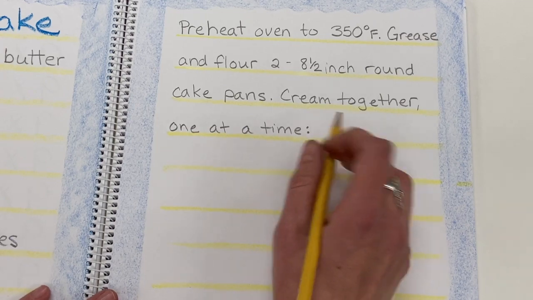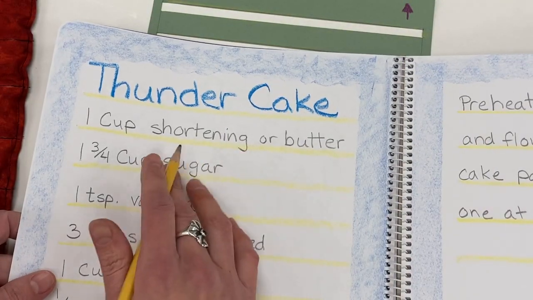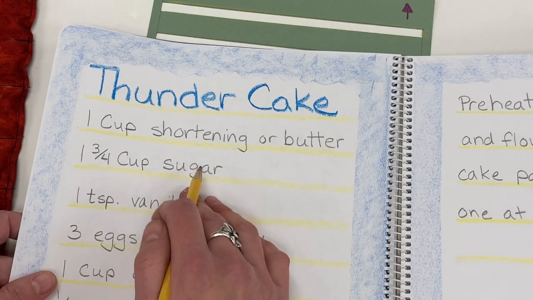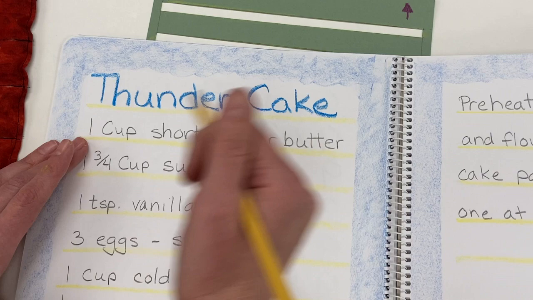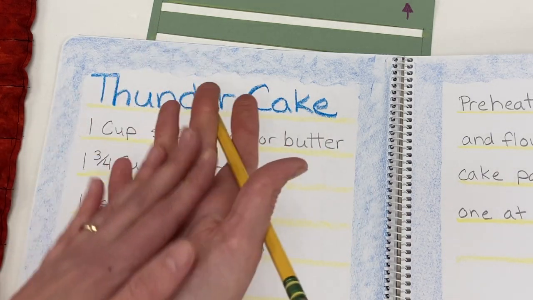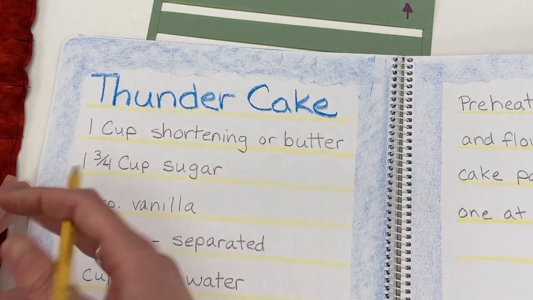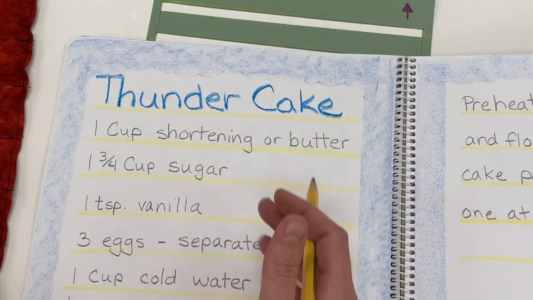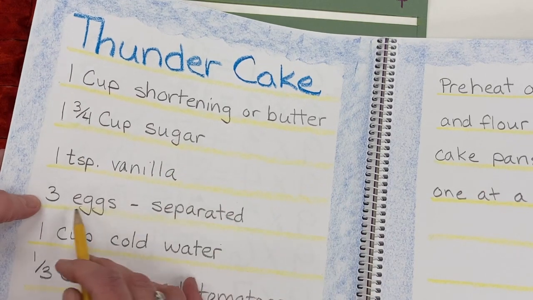That means that we're going to put together the first few ingredients here, this shortening or butter with the sugar. So you want to put those 2 ingredients in the bowl and really mix them together so that they're really creamy and kind of really smooth consistency. So you want to get them nice and smooth before you add anything else. And then you can start adding your vanilla and your egg yolk. So we'll get to that spot.